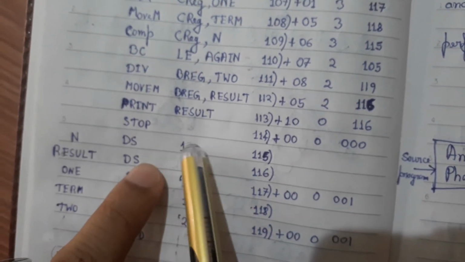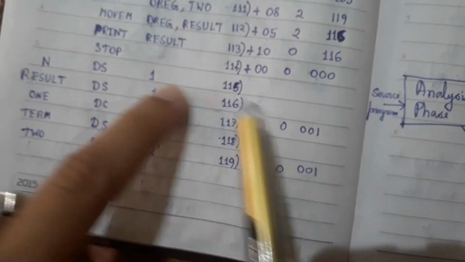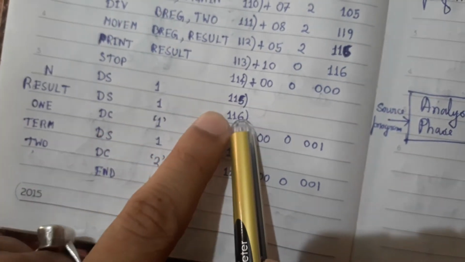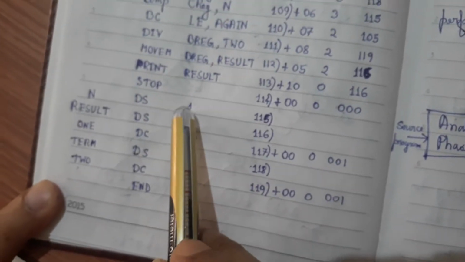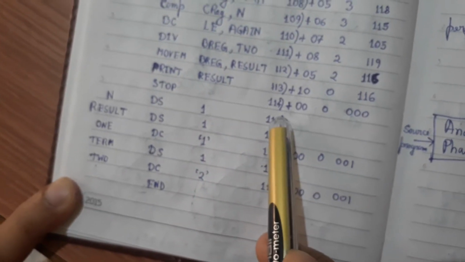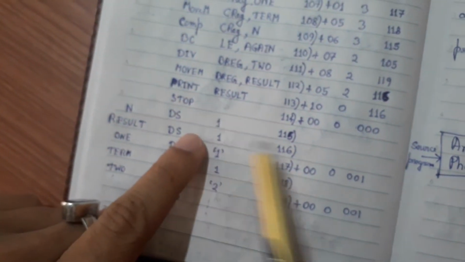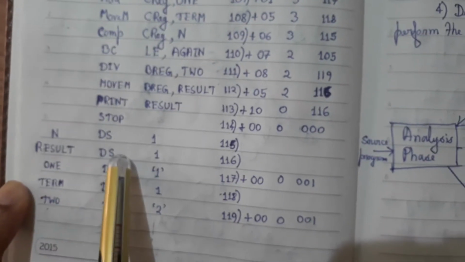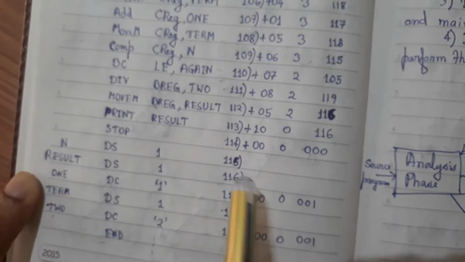If we have written 2, that means declare storage 2, then it will be 117, not 116, because 2 consecutive memory locations are allocated. Then the next address of the next instruction will be allocated. So if I write 2 here, then 115, then 116, then 117. If I write 3 here, then it will be 118. The address of this instruction will be 118. So the declare storage for the result, that means the address of the result, will be 118 in that case.